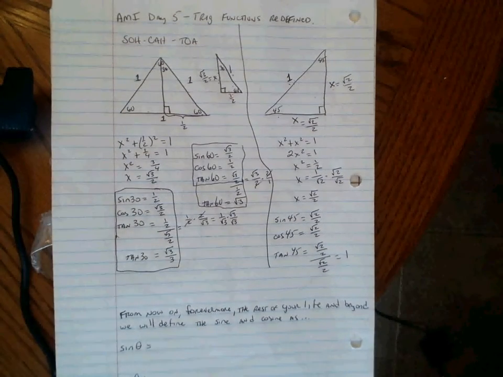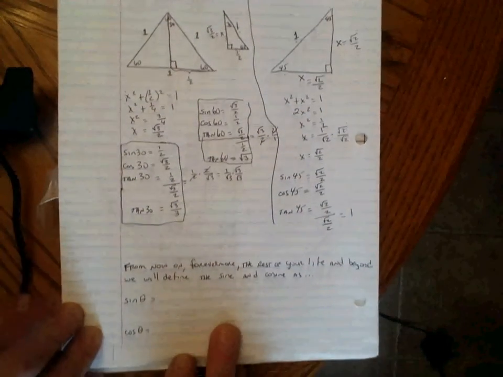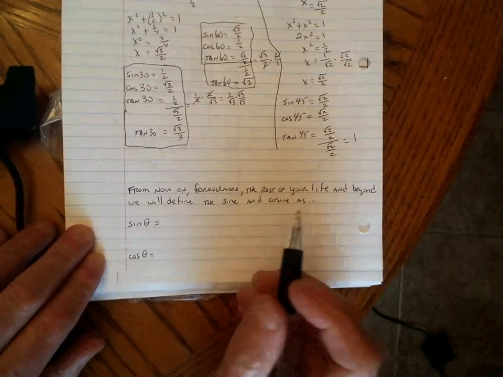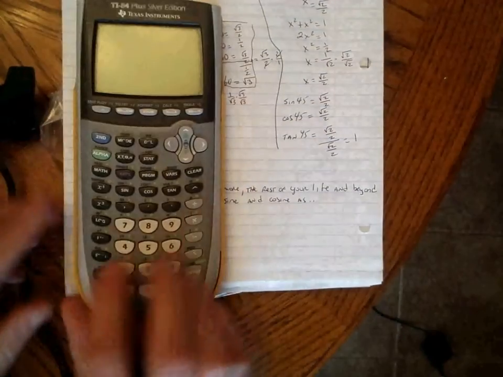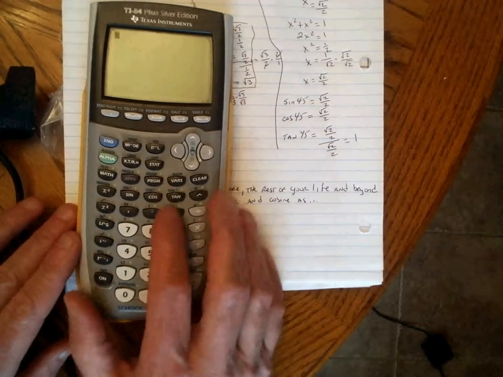That's important for what we're going to do in a minute, because for now, what we're going to do is redefine the sine and cosine. You remember in class we did this the other day. We found sine of certain angles could be negative, positive. We couldn't get those things when we defined sine and cosine in terms of right triangles.